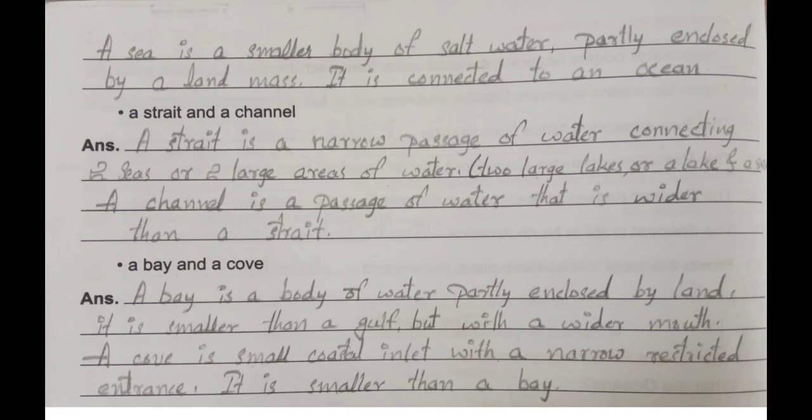Next, a bay and a cove. Write down: a bay is a body of water partly enclosed by land, and it is smaller than a gulf, comma, but with a wider mouth.